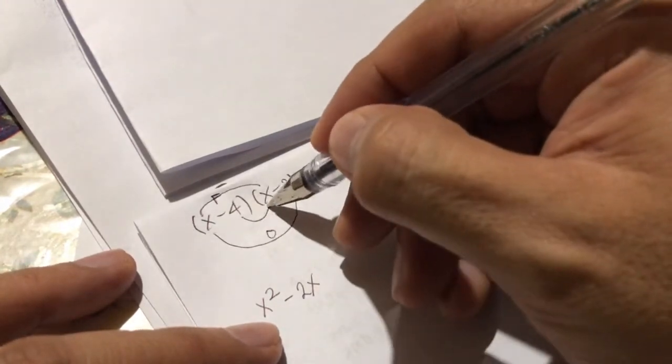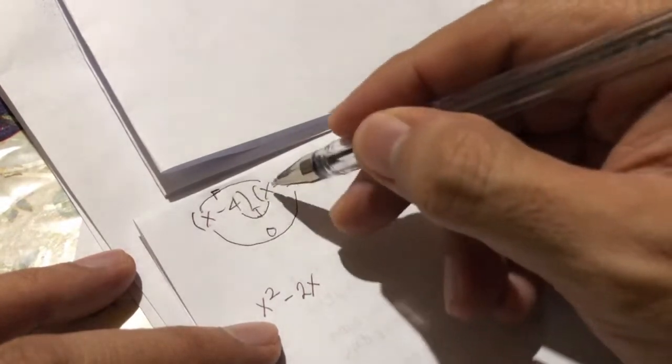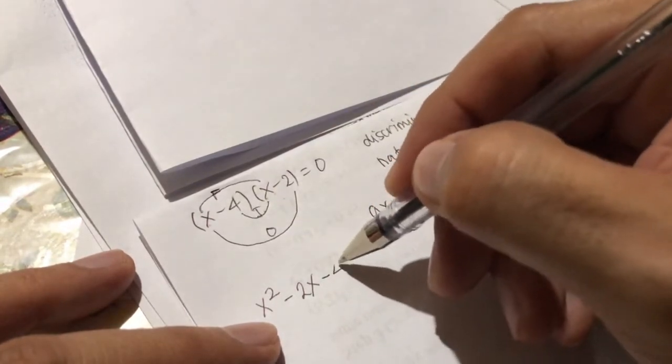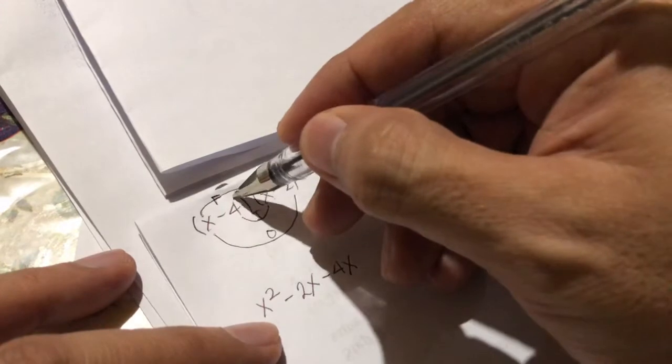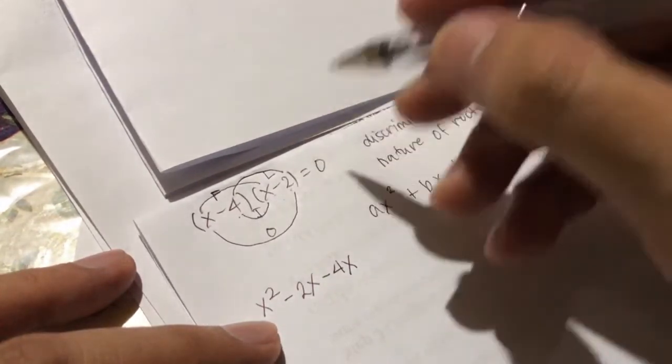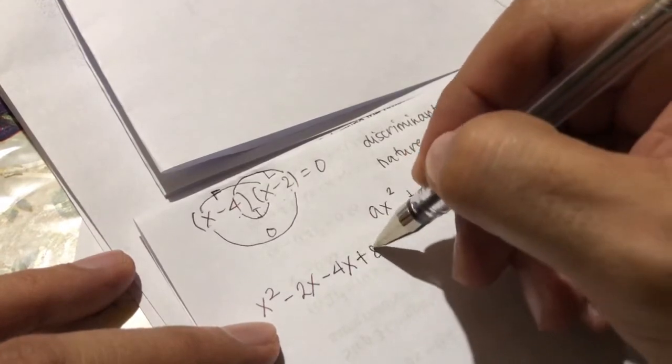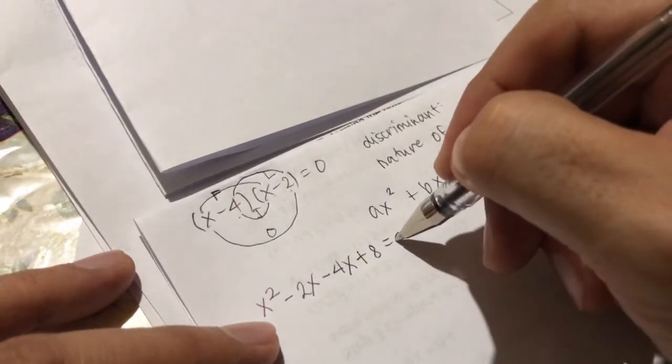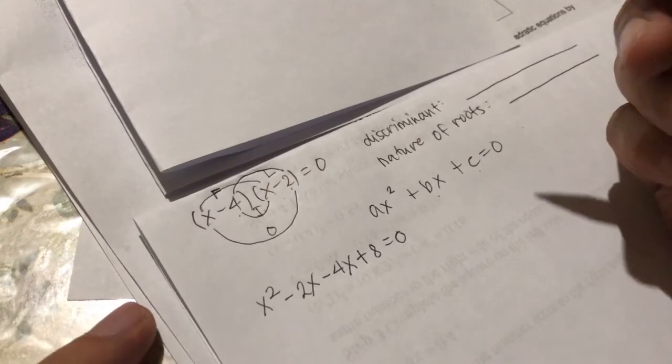The inner term, negative 4 times x, that is equal to negative 4x. The last term, negative 4 times negative 2, that is positive 8, equals 0.